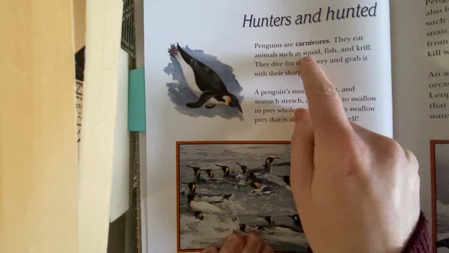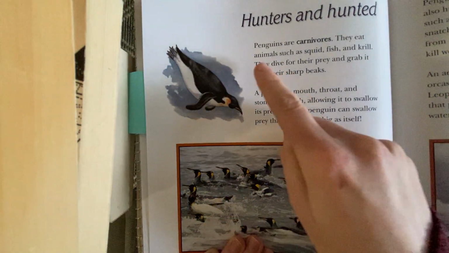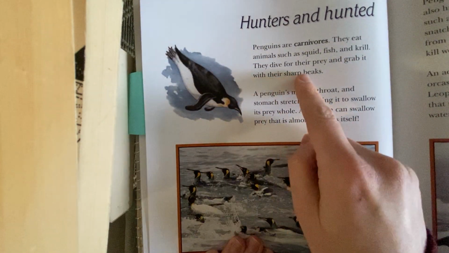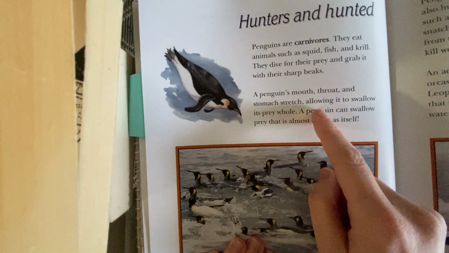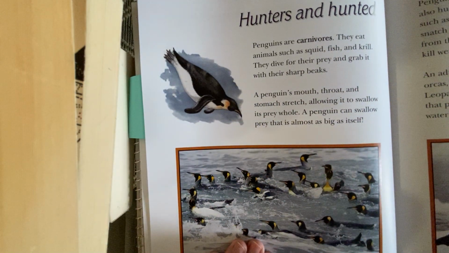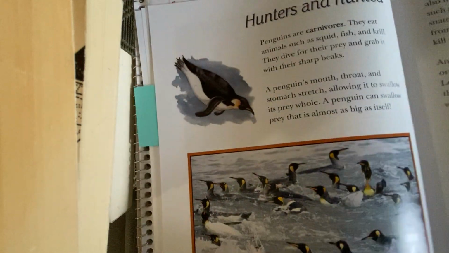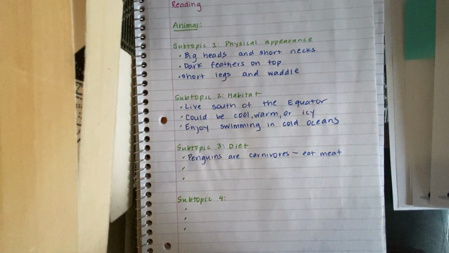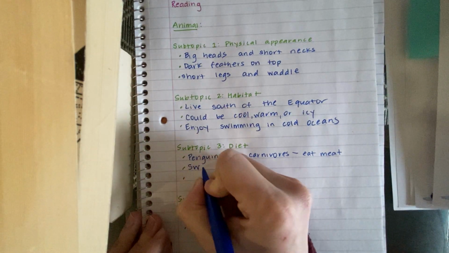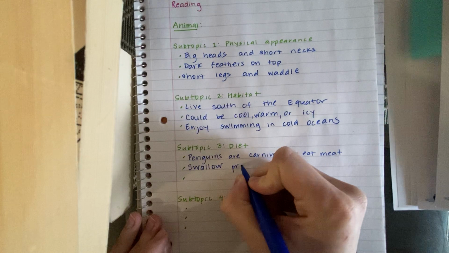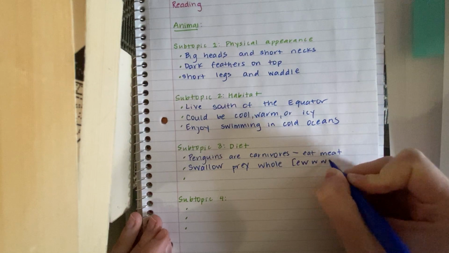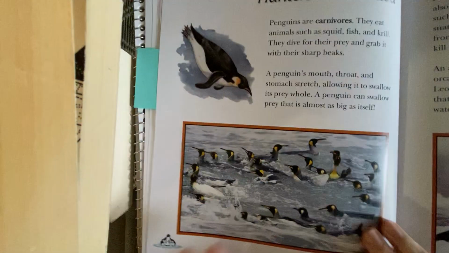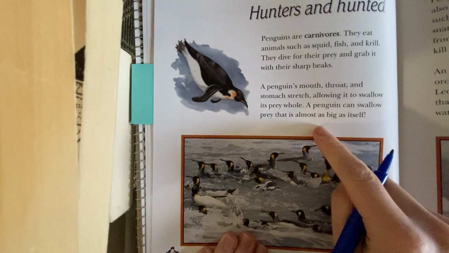They eat animals such as squid, fish, and krill. They dive for their prey and grab it with their sharp beaks. A penguin's mouth, throat, and stomach stretch, allowing it to swallow its prey whole. Ew! I'm going to write that down because I think that's gross, but also really interesting. Swallow prey whole. Ew! A penguin can swallow prey that's almost as big as itself. What?